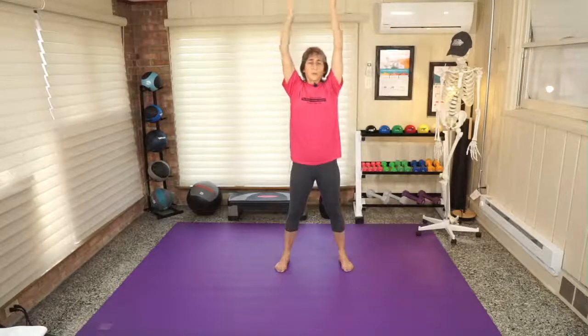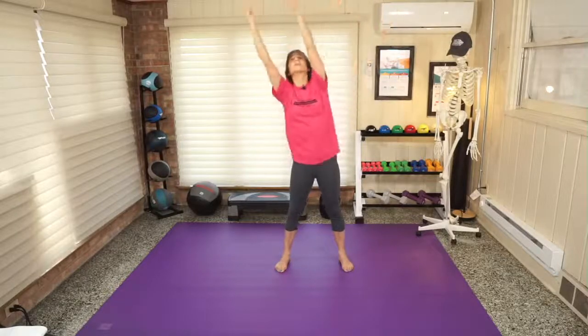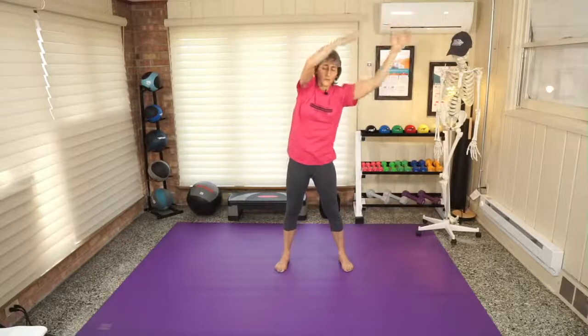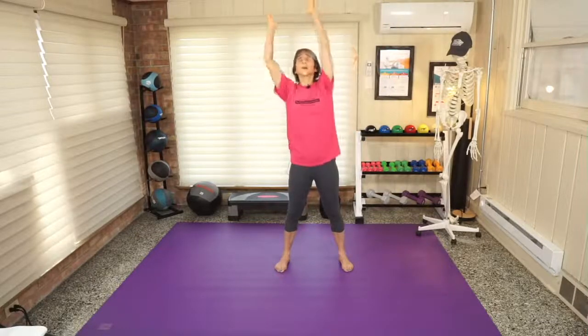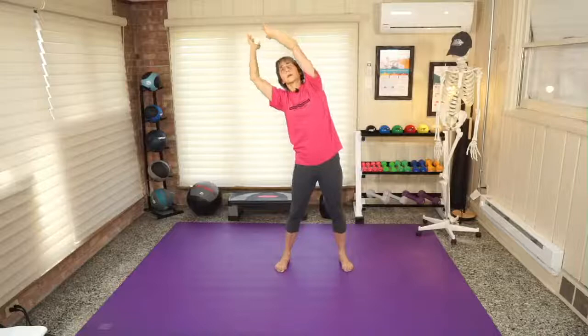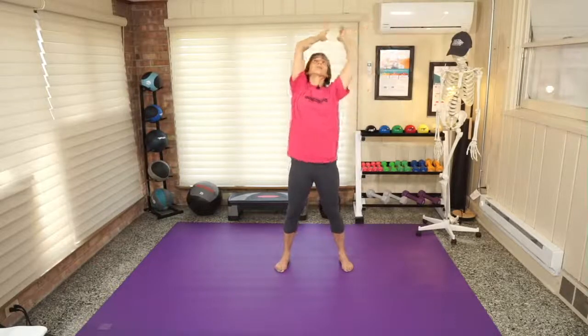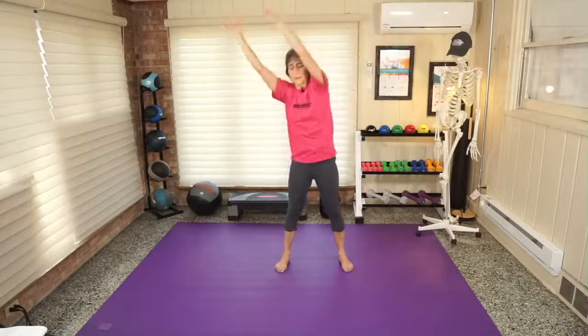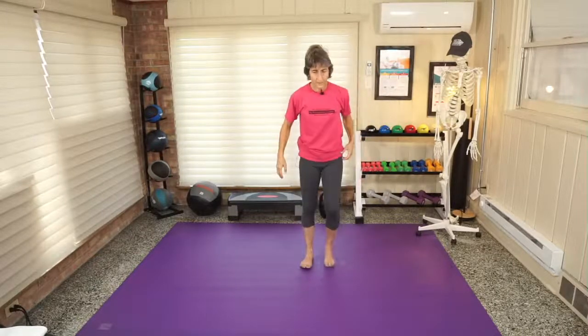Arms straight up and make a little circle and circle in the other direction. So you should feel these muscles working around the middle. Let's do it again. Circle in one direction and circle in the other direction. Good job. Back to some balance work.